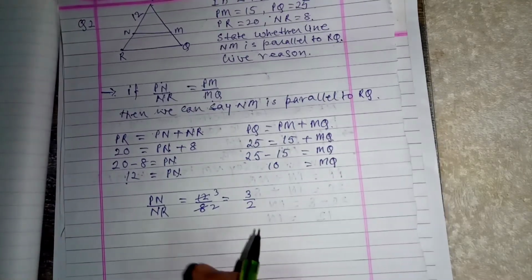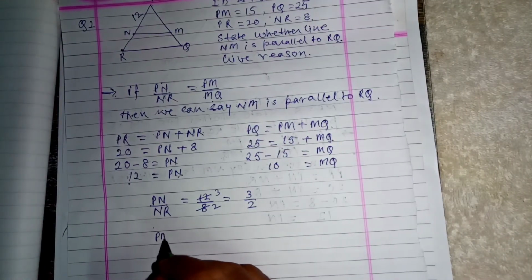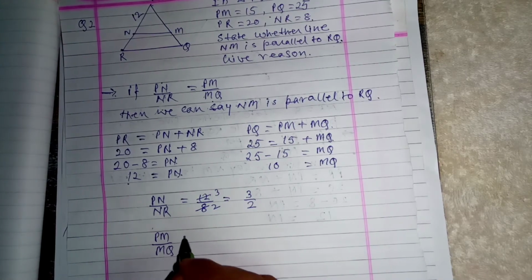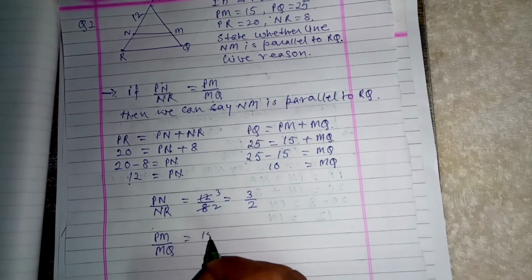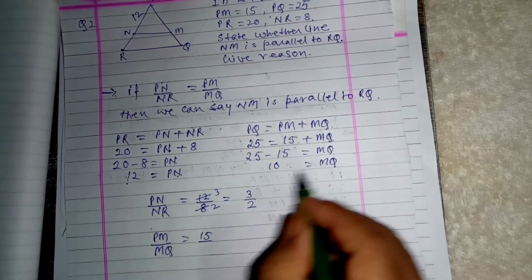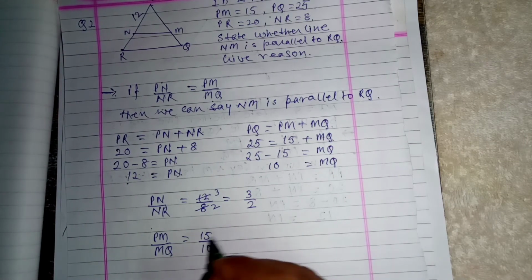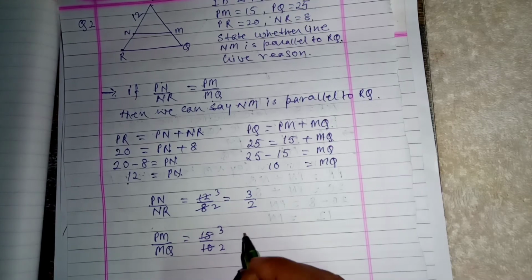Similarly, let us find out PM upon MQ. Let us write down PM upon MQ first. PM is 15 and MQ we got as 10. Now divide these by 5: 5 threes are 15 and 5 twos are 10.